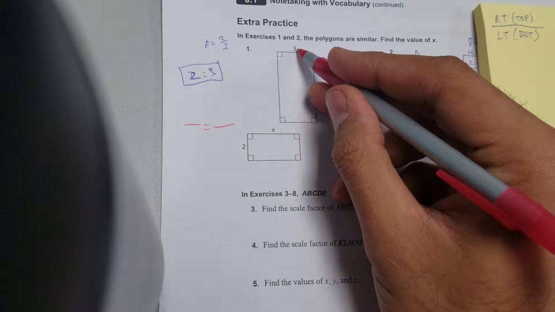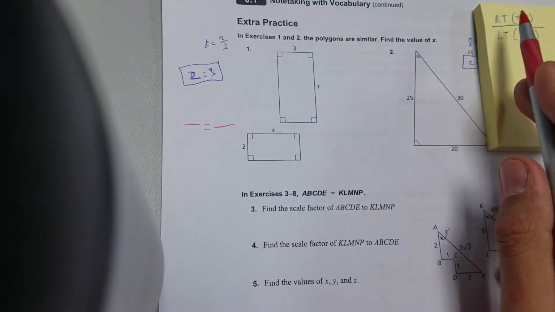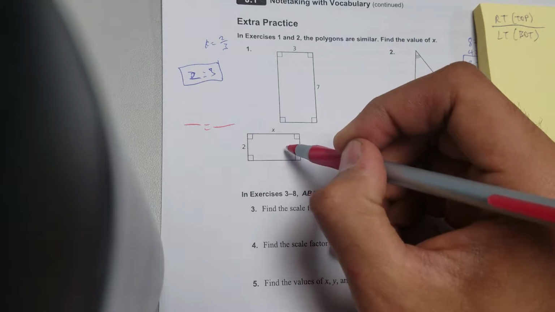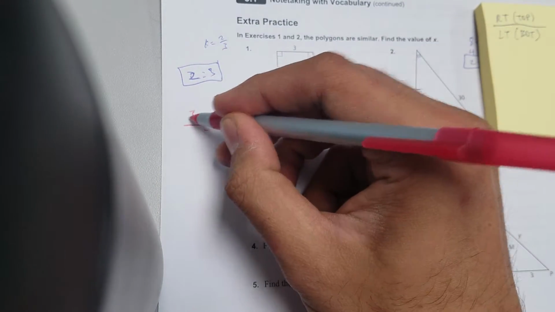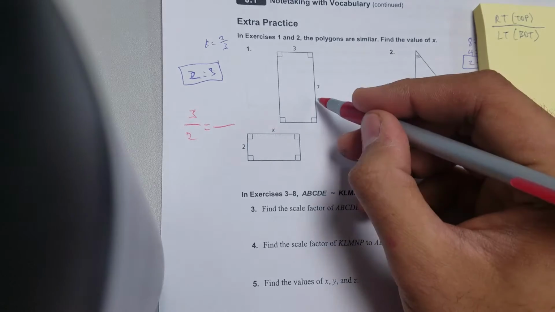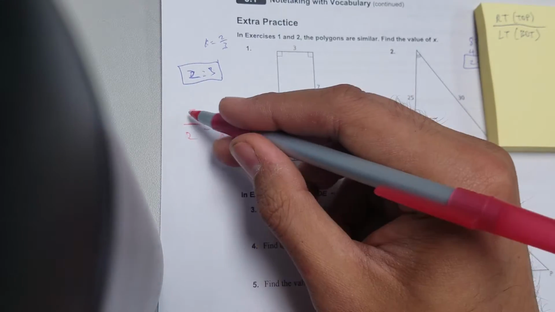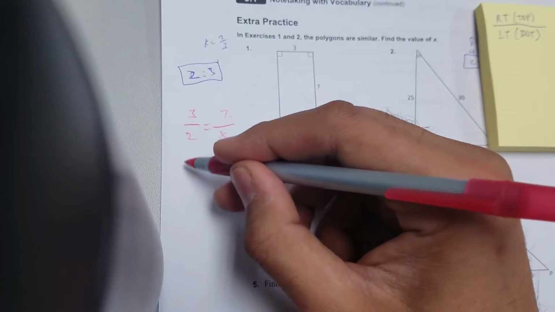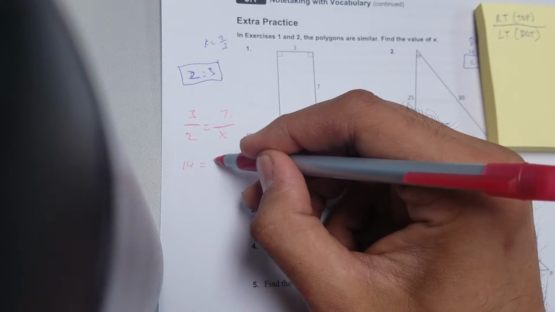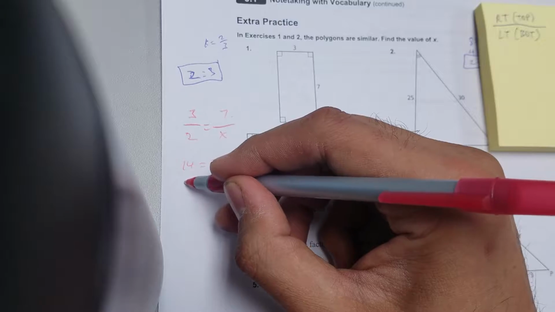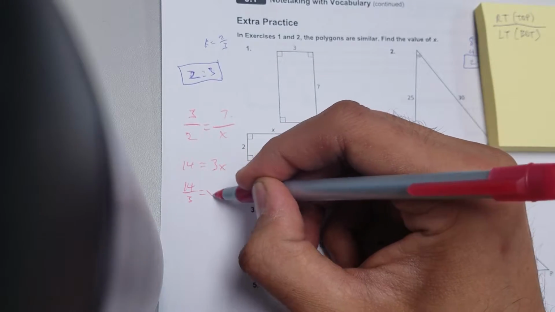Let's do 3. 3 is on the top. Out of the two shapes, this is on top, this is on bottom. So 3 goes on top, 3 matches with 2. 7 is on top, 7 matches with x. So cross multiply, you get 7 times 2 is 14, 3 times x is 3x. Then 14 over 3 equals x.